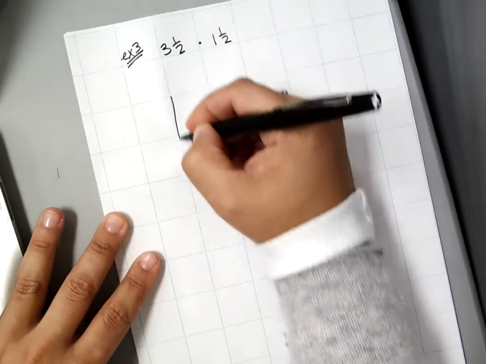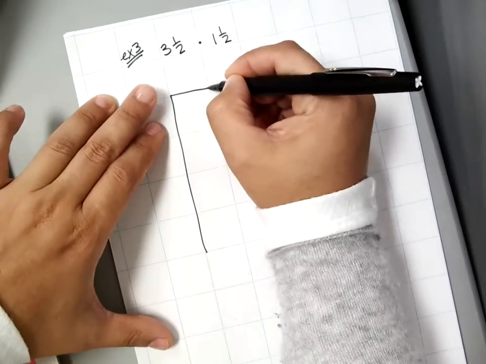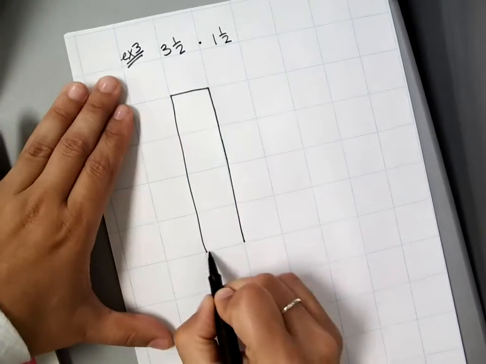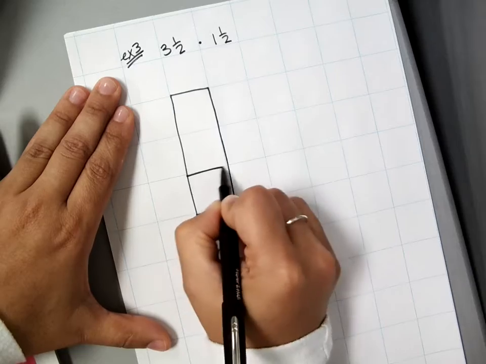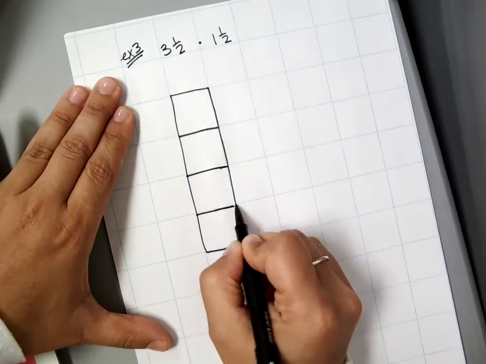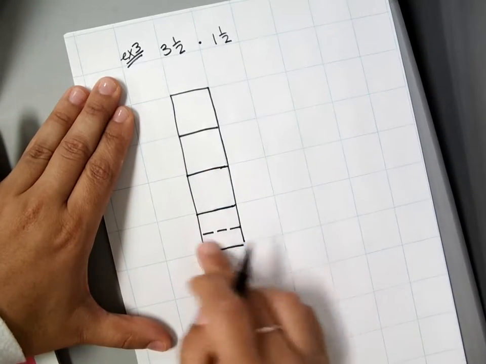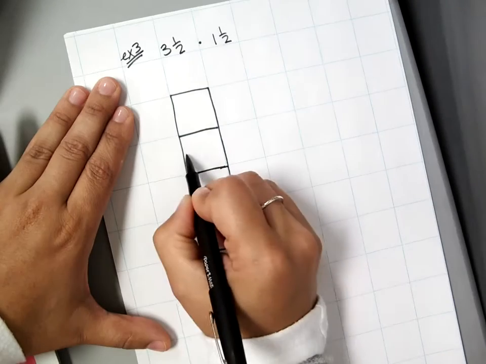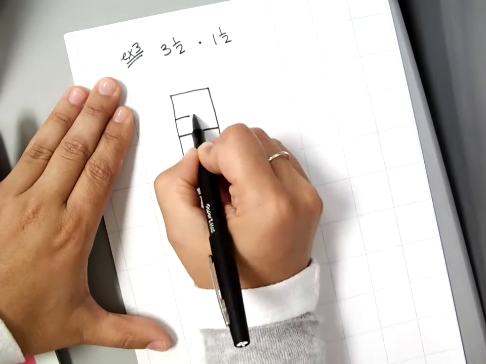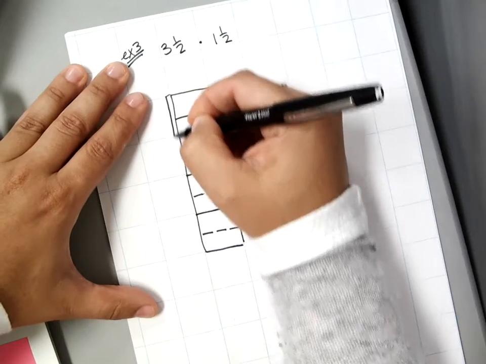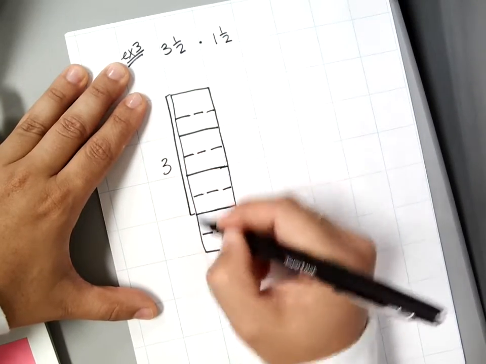So I'll go ahead and model, starting with 4 pieces because I have 3 1/2. That fourth piece is incomplete, so I'm going to use a dotted line. You don't have to use a dotted line here, but when I do multiplication, for some reason I like to do that. Make sure you model and label your parts.